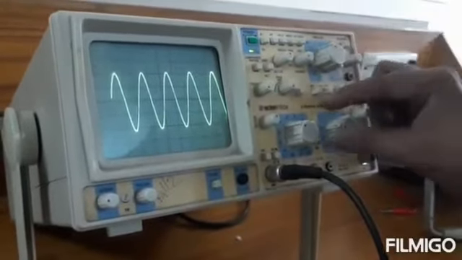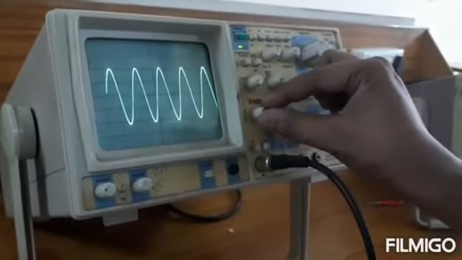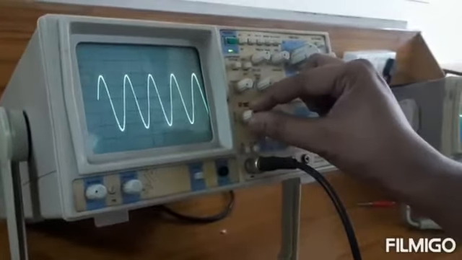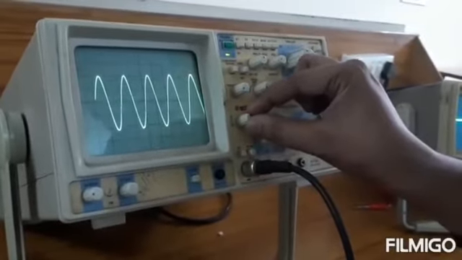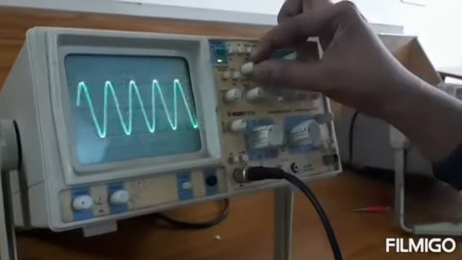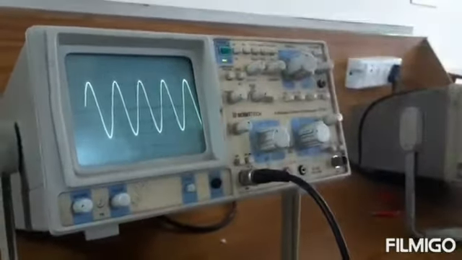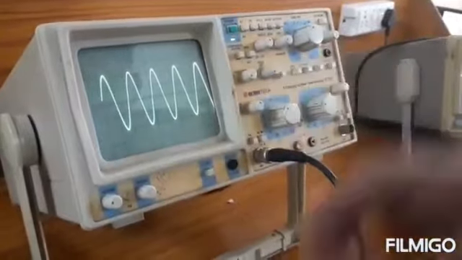So let us understand how to calculate the values. This is the knob by which we can vary the signal corresponding to the y-axis, and this is the knob by which we can vary the signal corresponding to the x-axis. Now let me set this signal.